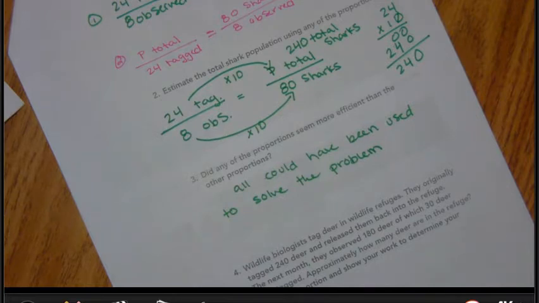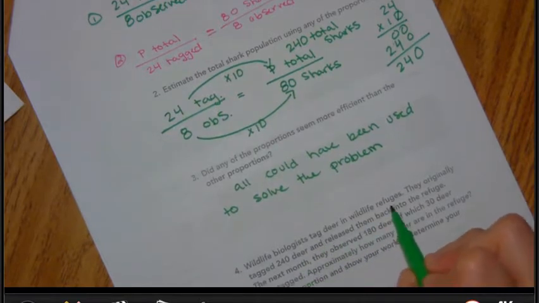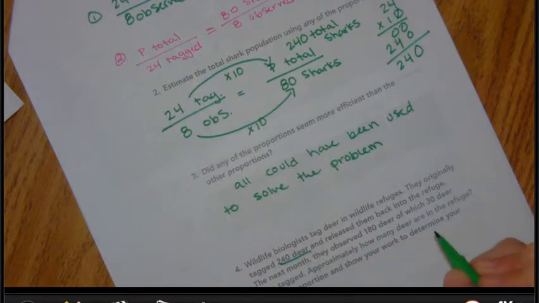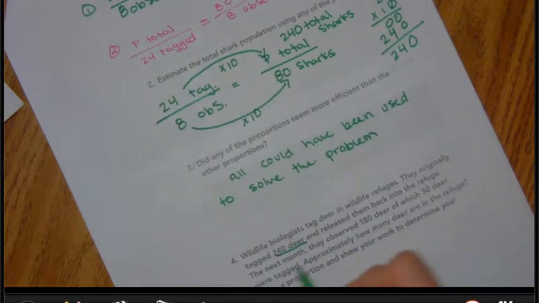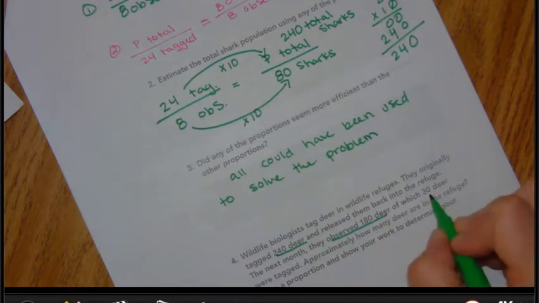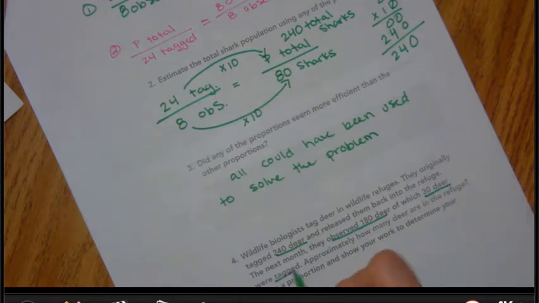All right, number 4. A wildlife biologist tagged deer in the wildlife refuge. They originally tagged 240 deer and released them back into the refuge. The next month, they observed 180 deer, of which 30 deer were tagged.